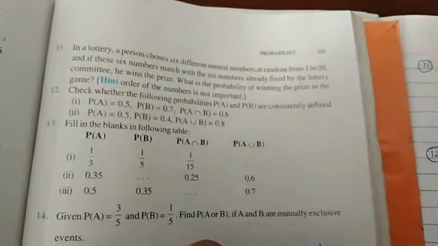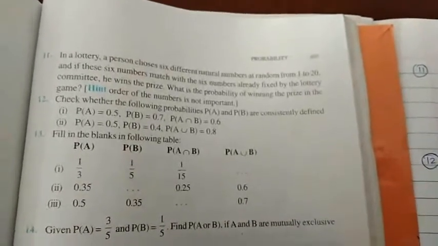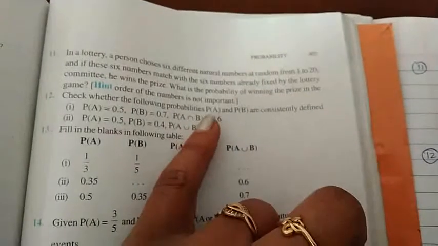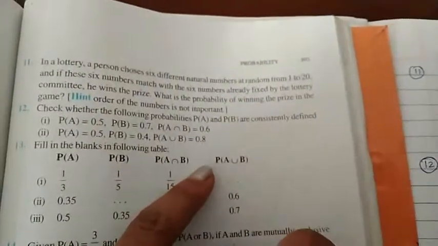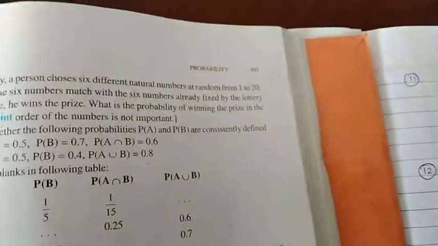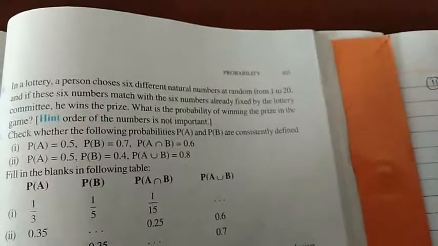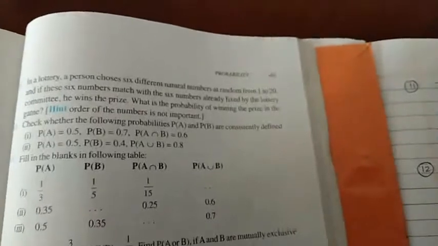When we talk about chances, immediately what topic strikes your mind? Permutation and combination. Since the order of the numbers is not important, we are going to go for combination. So what is the probability of an event? Probability of an event is the number of favorable outcomes divided by the total number of outcomes, right? So we need to know how many ways are there to choose 6 numbers out of 1 to 20, and how many ways are there to win. There is only one way.